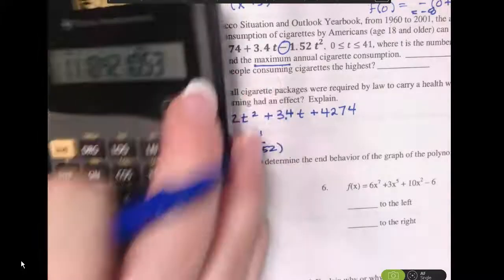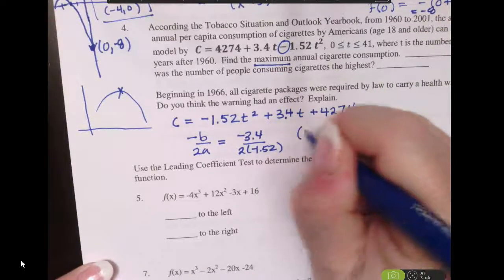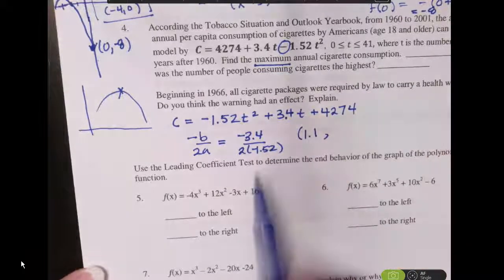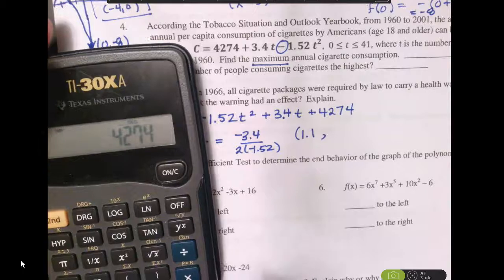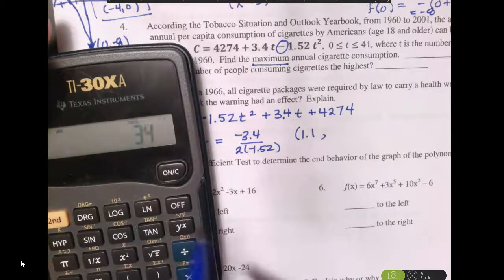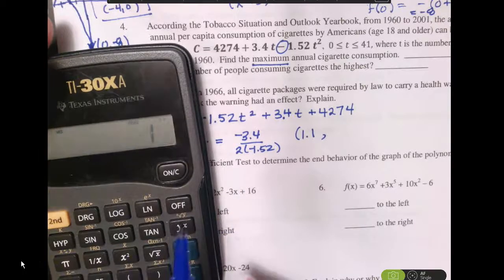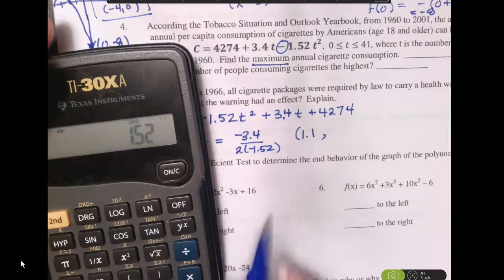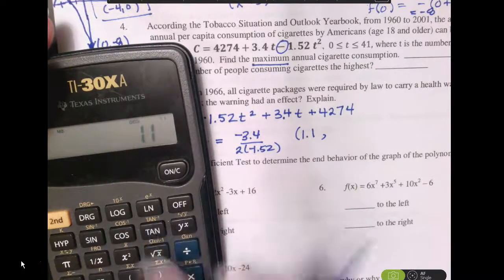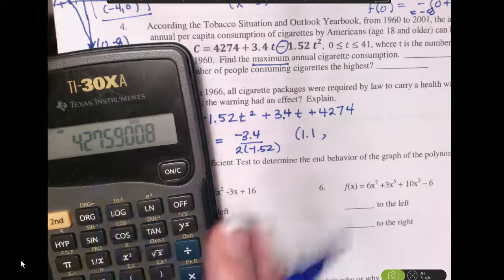So that's 1.1, say. And then when you plug that in to your original formula, so 4,274 plus 3.4 times 1.1 minus 1.52 times 1.1 squared equals 4,276.